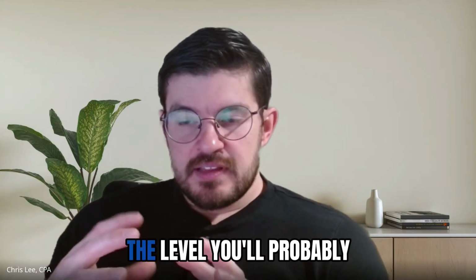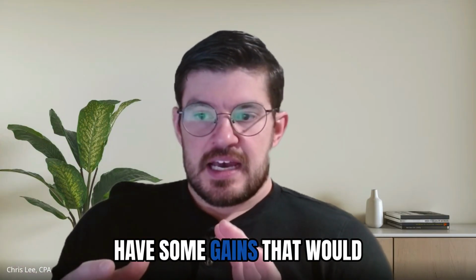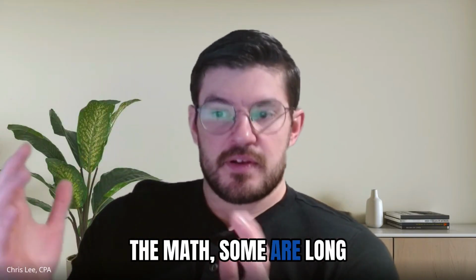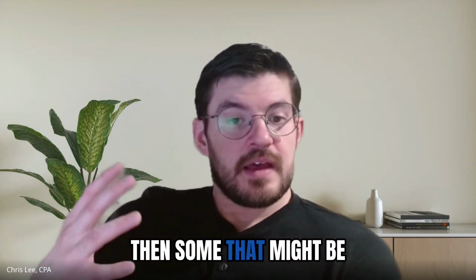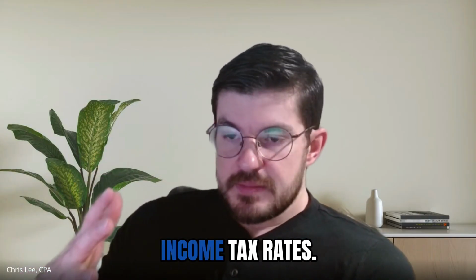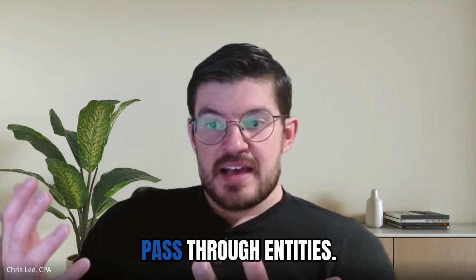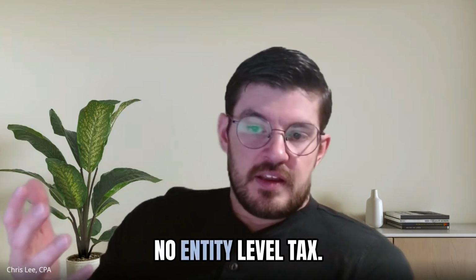It's just something to be aware of. At the entity level, you'll probably have some gains that would qualify as long-term capital gains, and then some that might be taxed at the higher ordinary income tax rates. That's because they're pass-through entities, so you'll generally have no entity level tax.